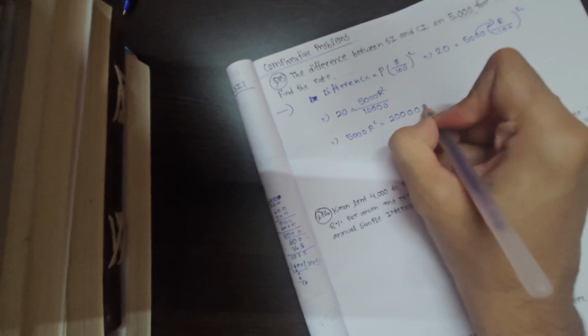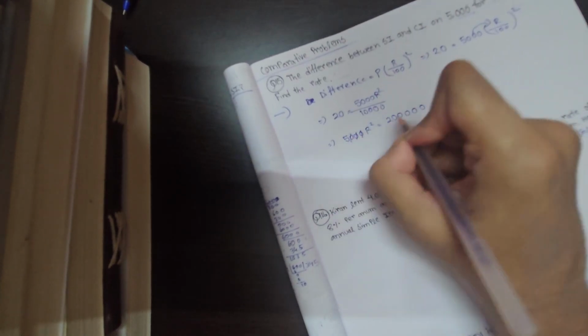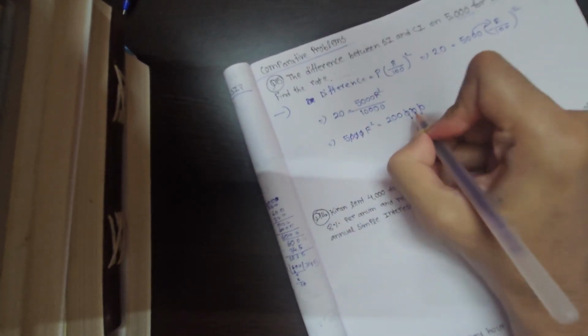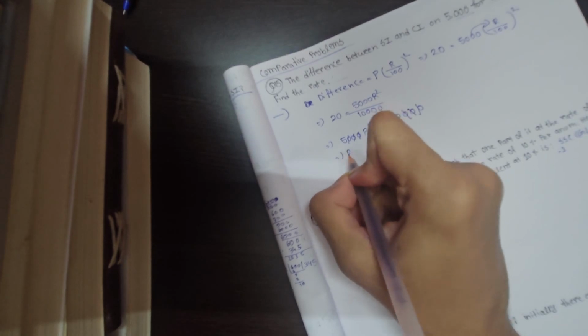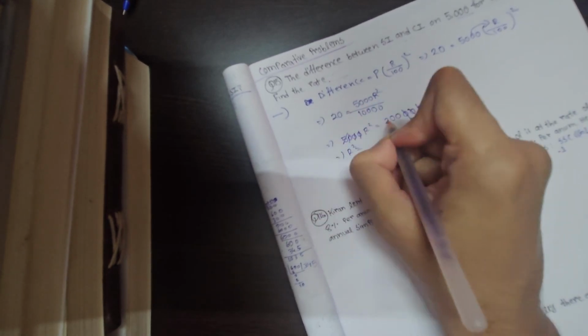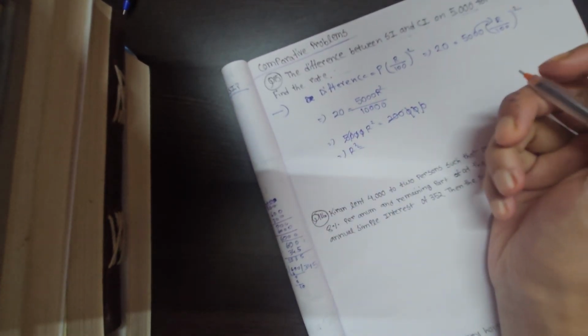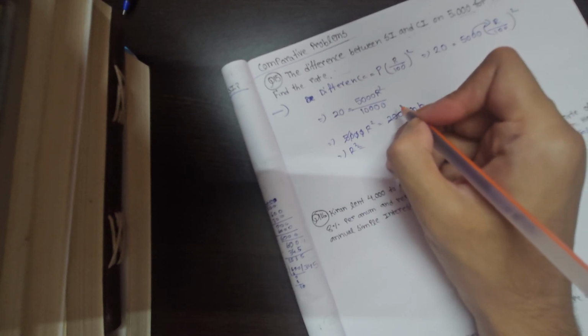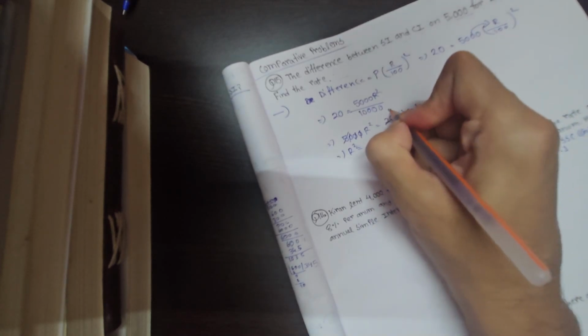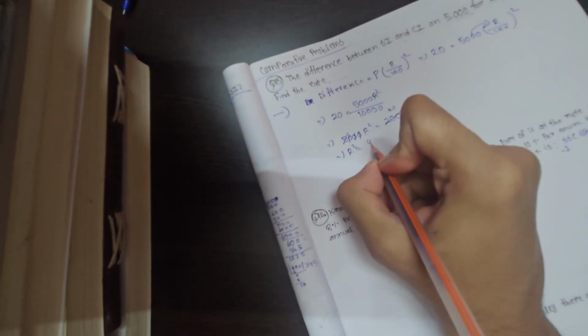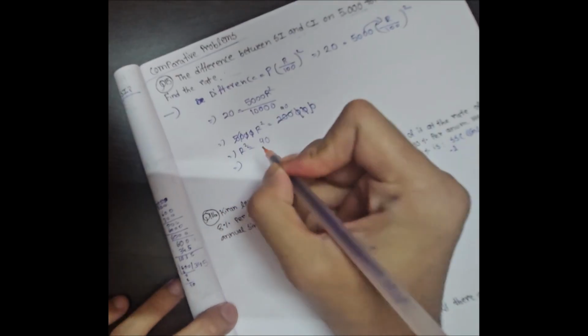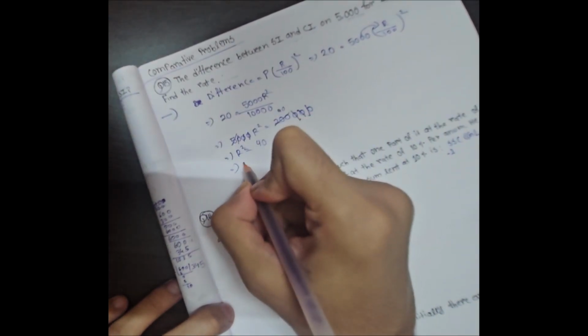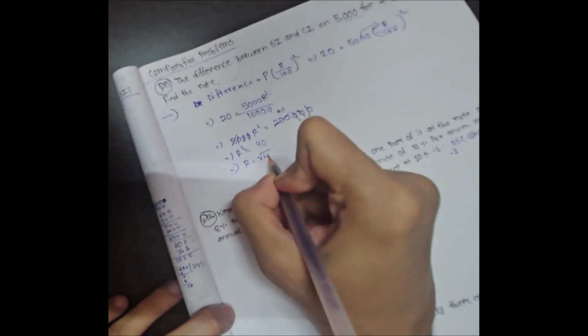We'll cut 3 zeros. So it comes to r square equals, we'll cut 5 with 200, which comes to 40. So here r square comes to 40, or r would be root 40.